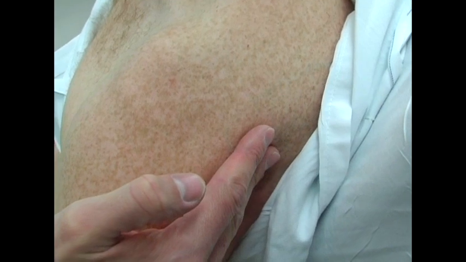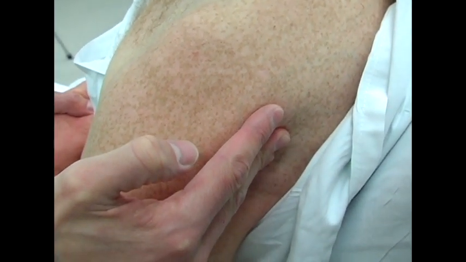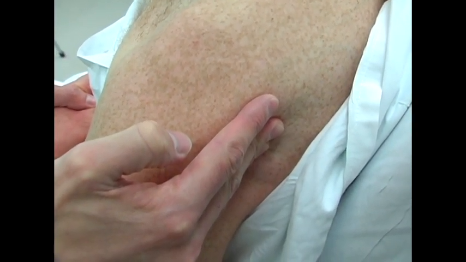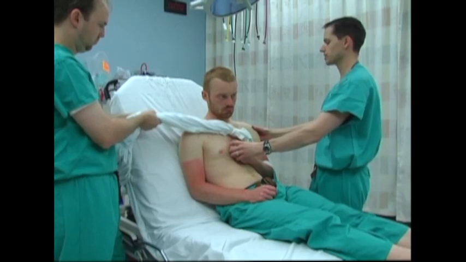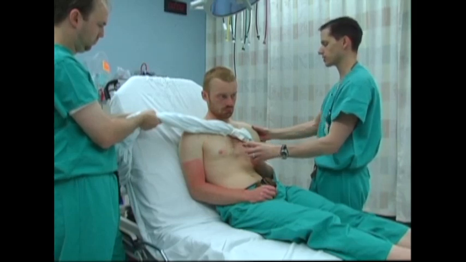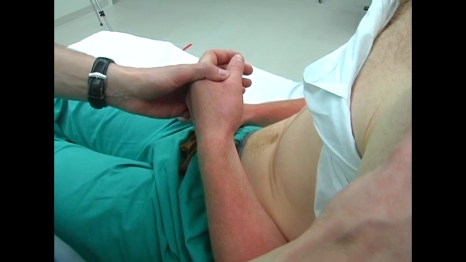Gentle anterior pressure on the humeral head assists in relocating it over the glenoid rim. Some slow external rotation of the arm may be needed to assist reduction.